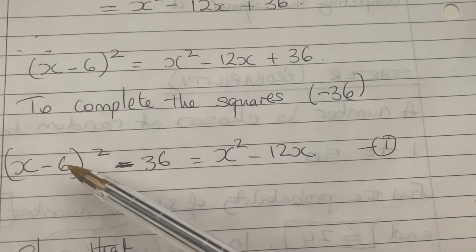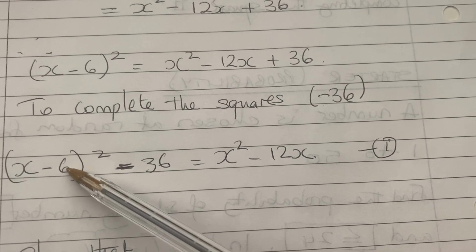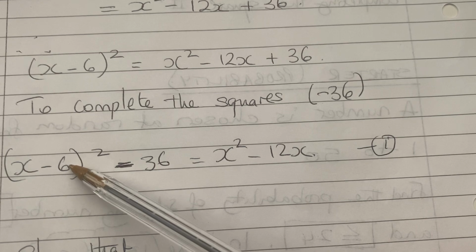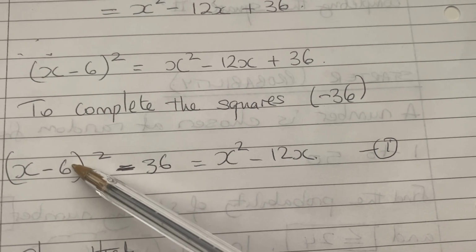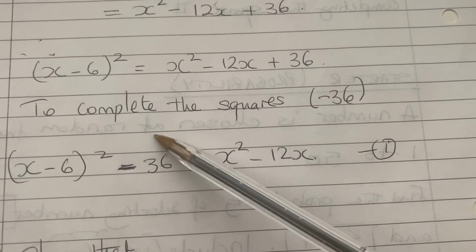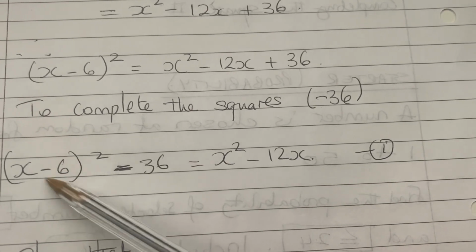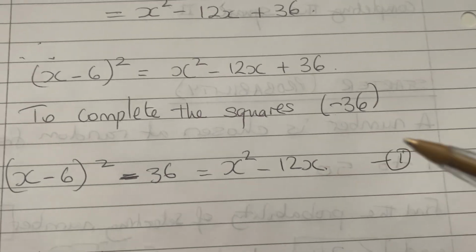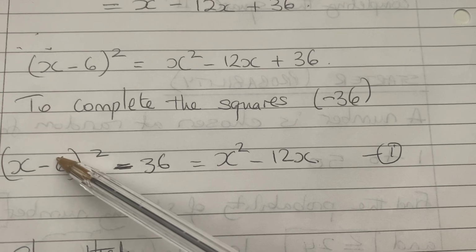So I can have half of 12 is 6, and if I double 6 it is 12, so I can write the perfect square here as x squared minus 12x. Because of this, I have to double it.